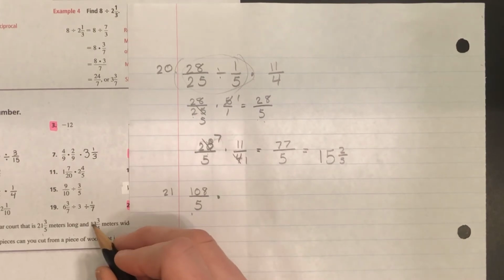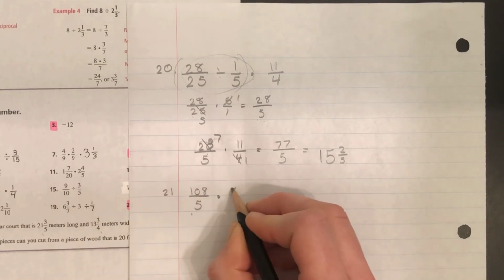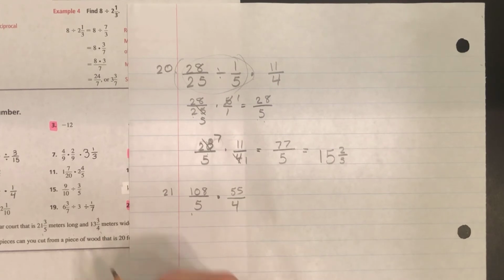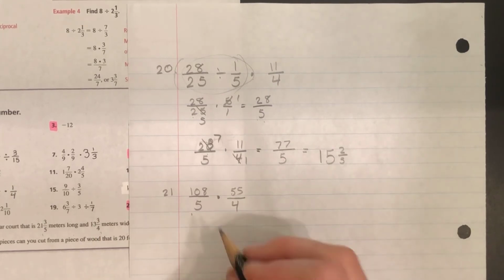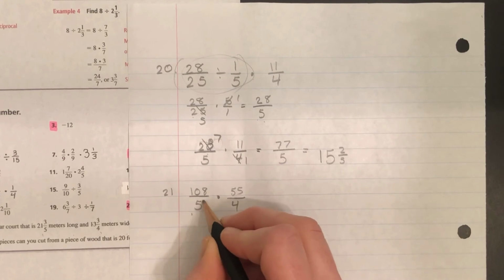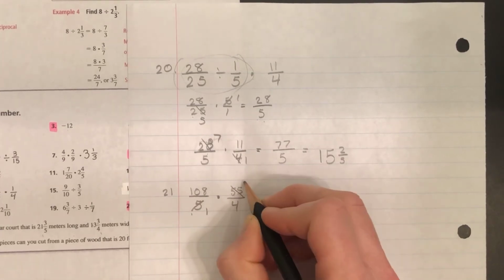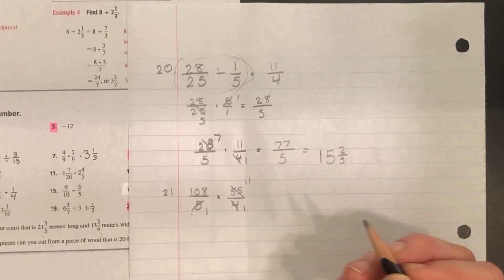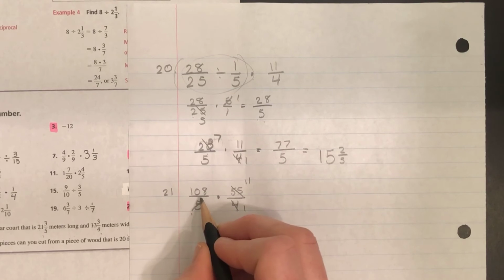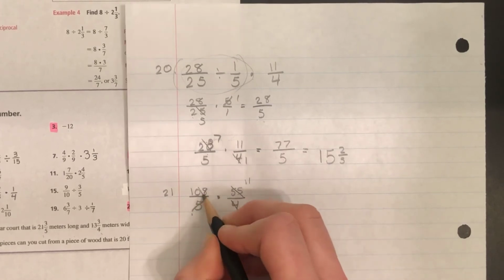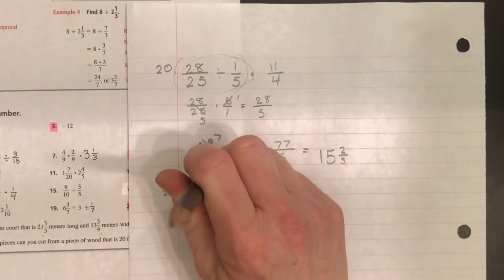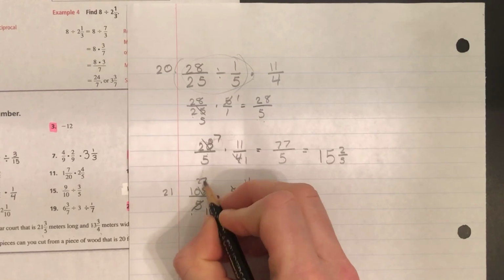Times 4 times 13 is 52, plus 3 is 55 fourths. So 13 3/4 is 55 fourths. I can cross reduce. 5 goes into 5 once, goes into 55 11 times. 4 goes into 4 one time, goes into 108 27 times.